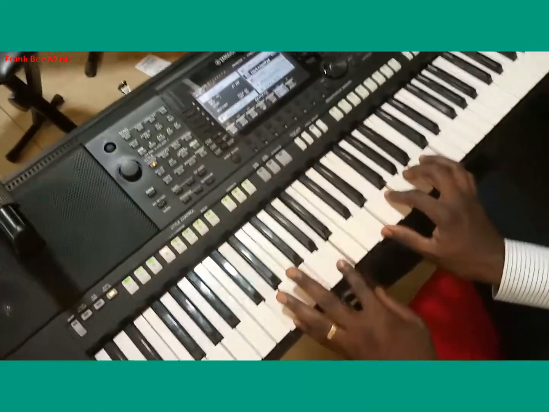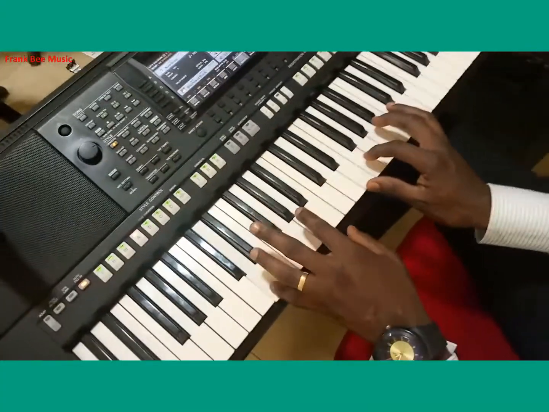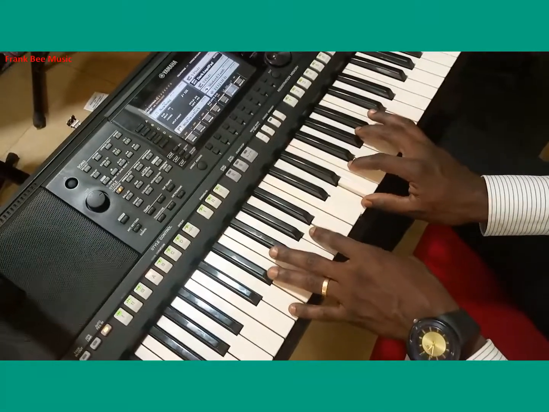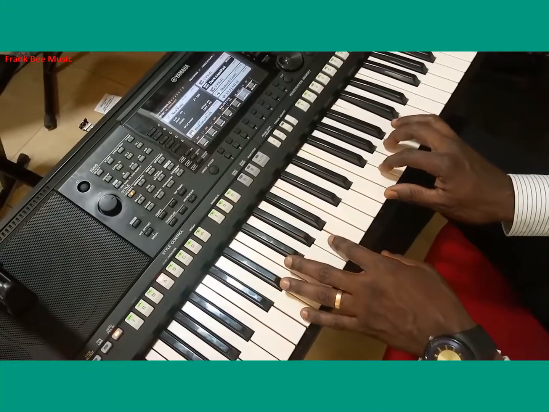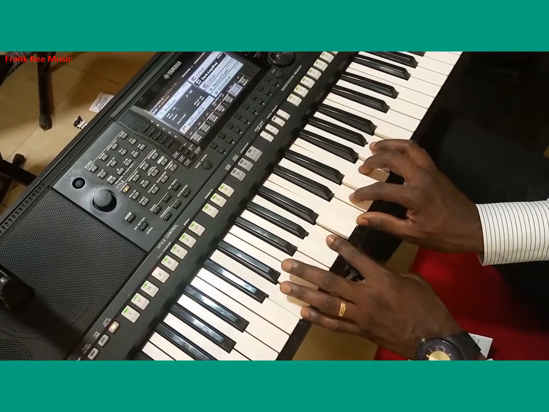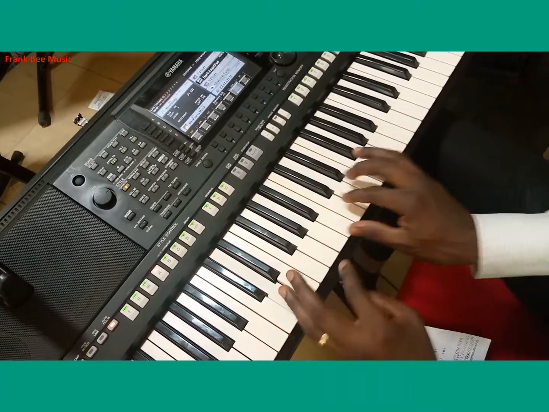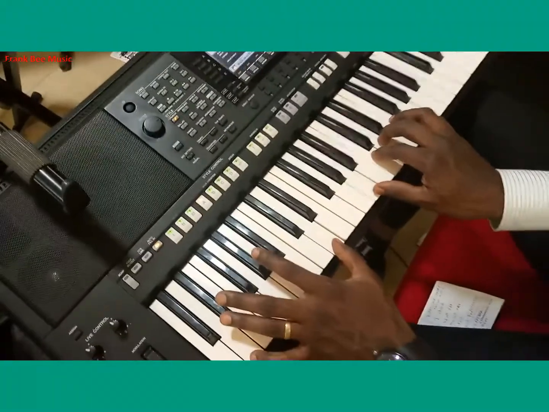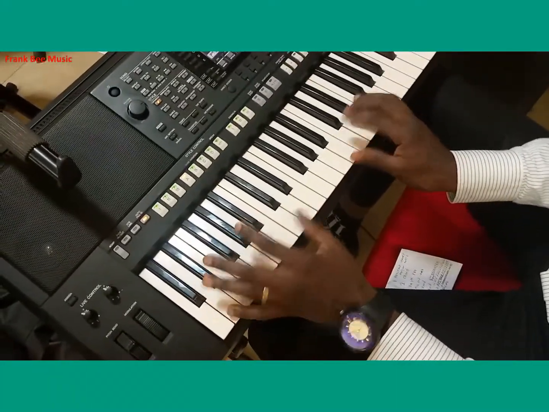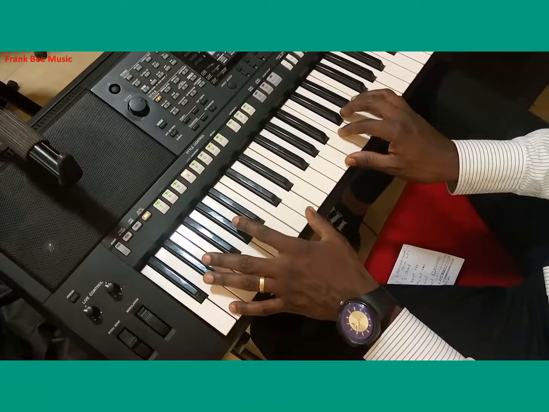Now the 6: the left hand plays D and then A. The right hand plays D, F, A, and C. You can also invert the chord and play it like this. Or you can even play it like this. It's the same thing. You have to know your inversions to play it any way you want.